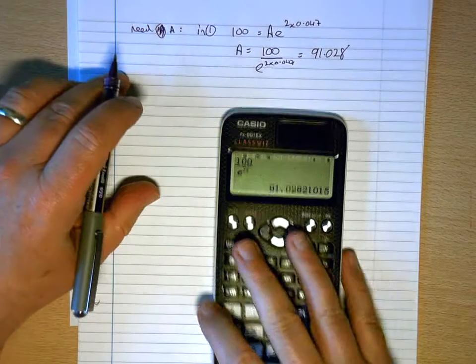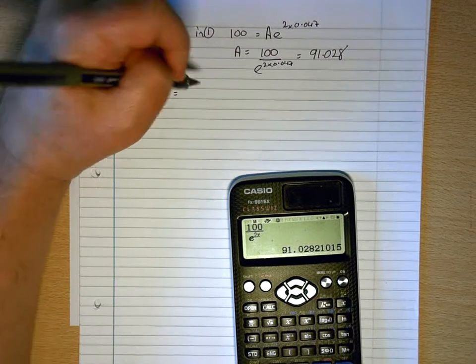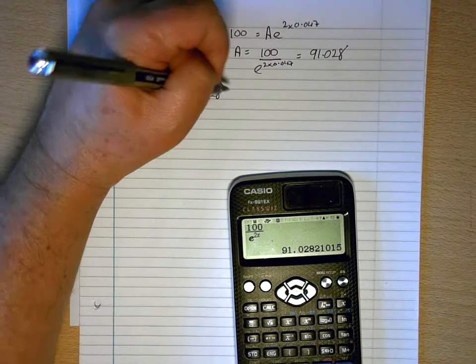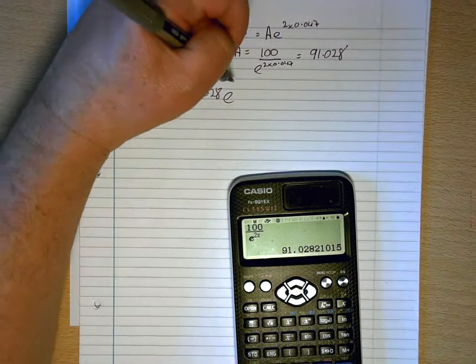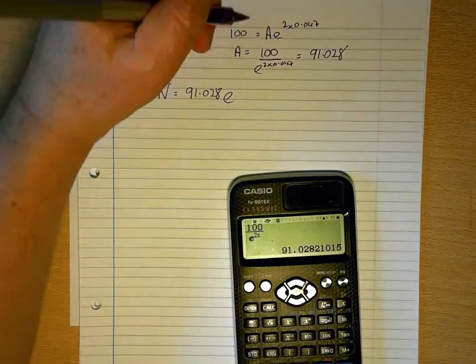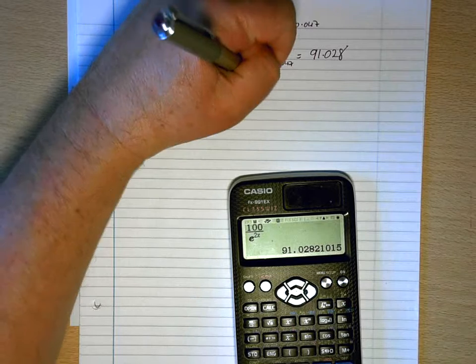So therefore my formula with the constants in will be 91.028 e to the kt. K is 0.047 t.